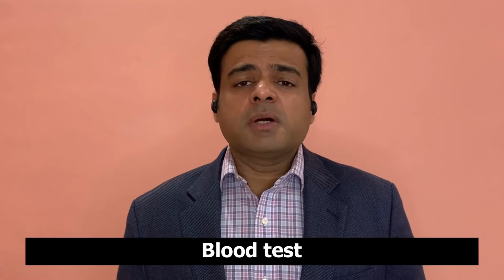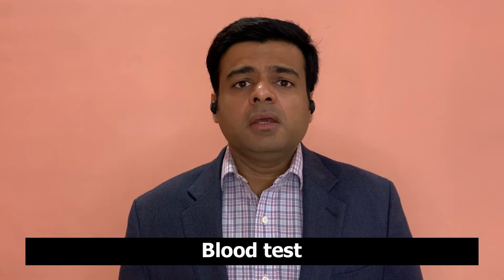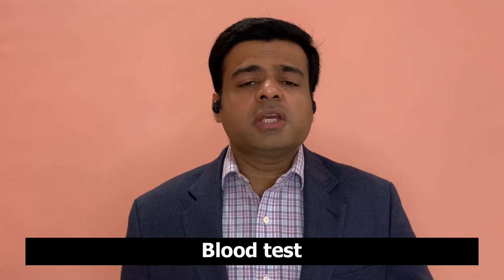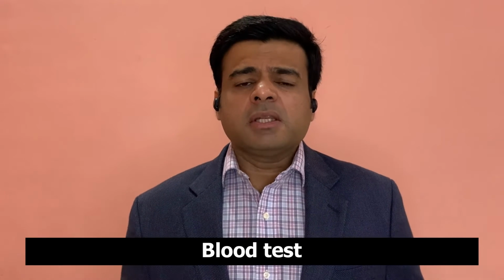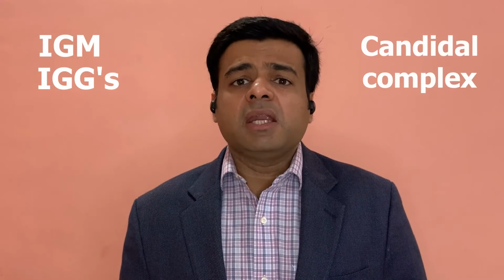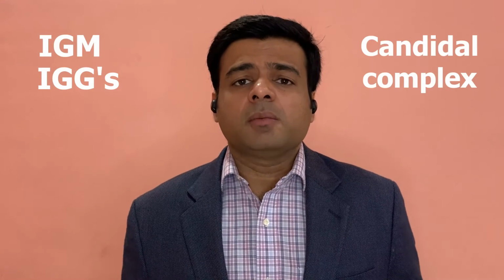The third way is by checking a blood test. There are certain blood tests, especially checking for antibodies in your blood for Candida infection. There are certain antibodies that your body forms against Candida infection which can be checked, which are IgM, IgGs, and Candida complex, which can be checked in your blood.